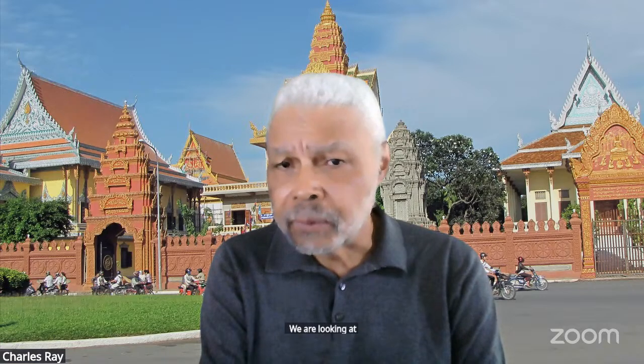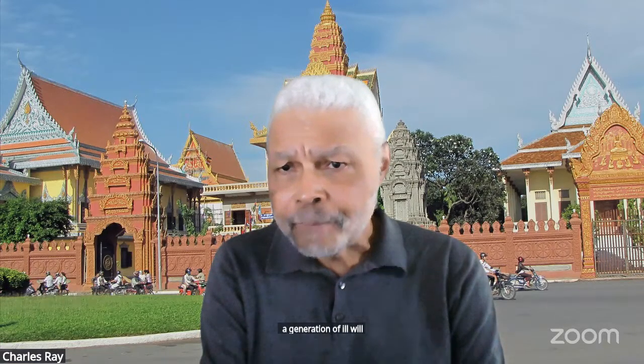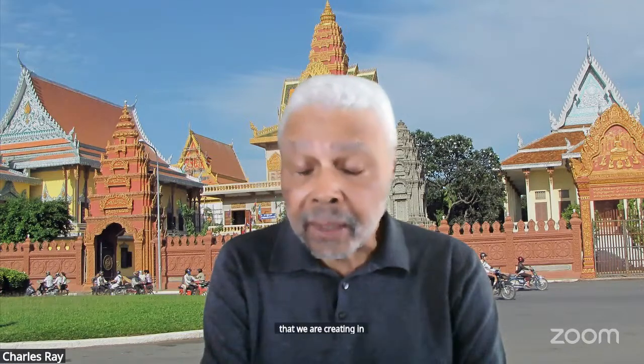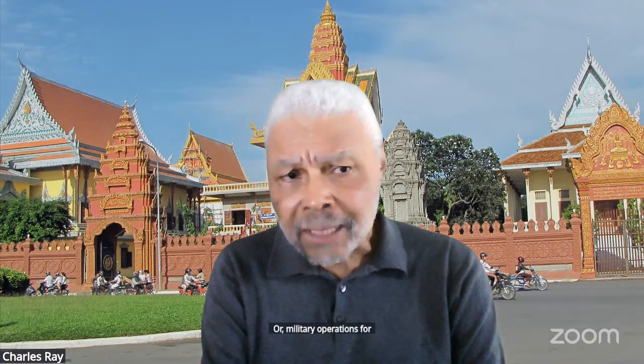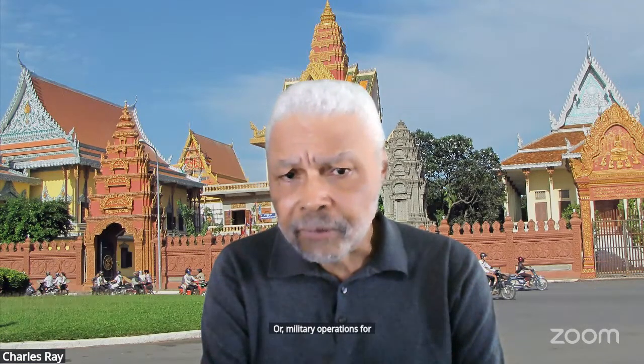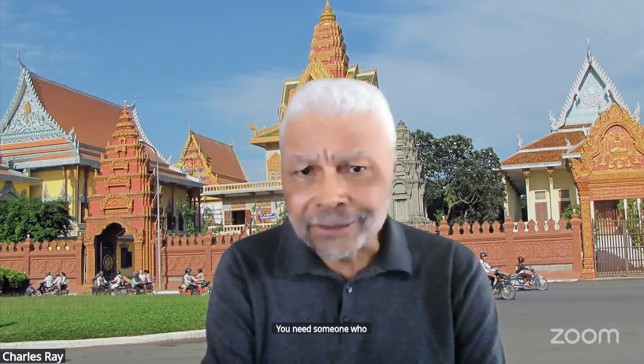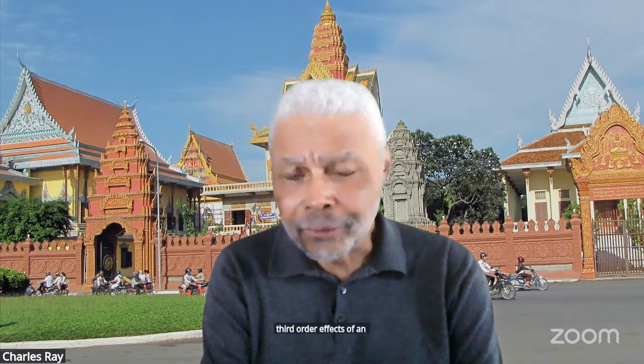We're looking at a generation of ill will and mistrust that we're creating in places that will hurt us in other areas that we aren't thinking about when we focus on this make-a-deal-and-done approach. It is not a way to run foreign policy or military operations for that matter. You need someone who considers the second and third order effects of an operation before you launch it and then publicize it throughout the world. That's just not the way to do it.